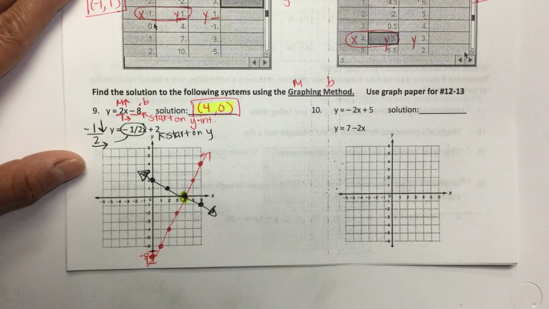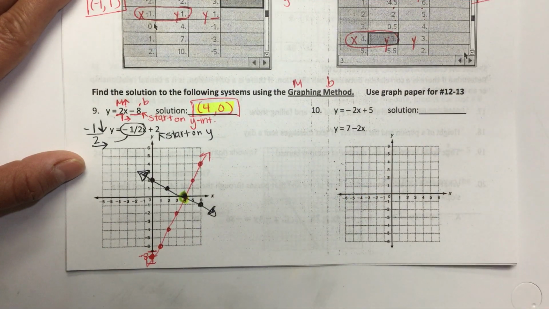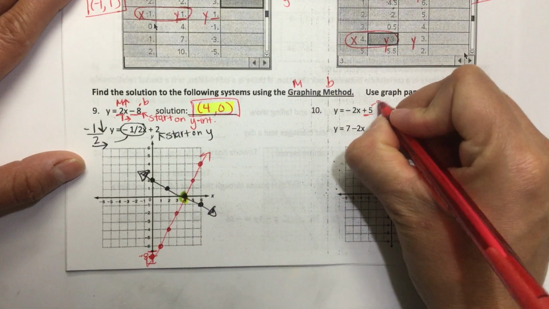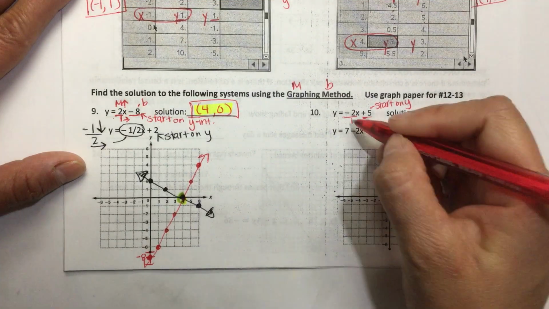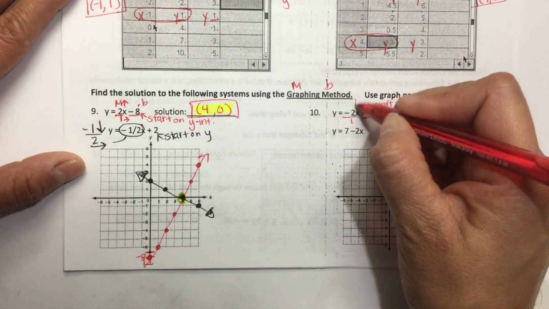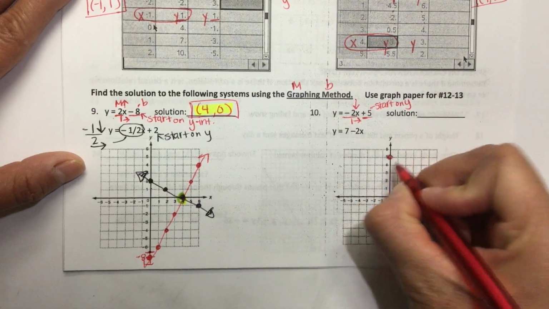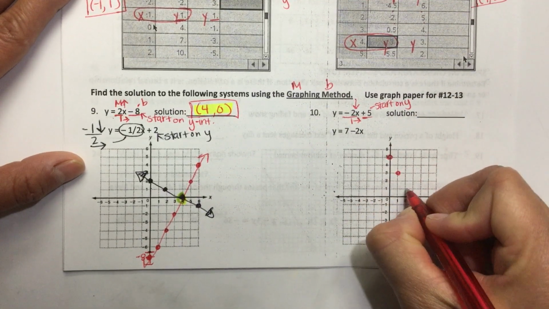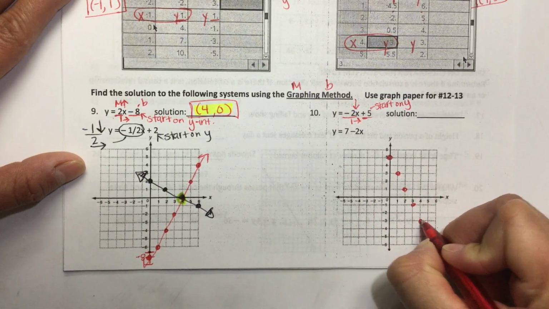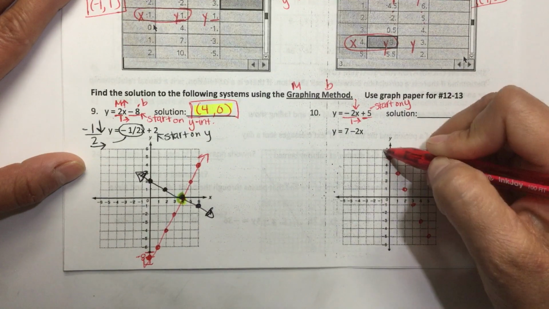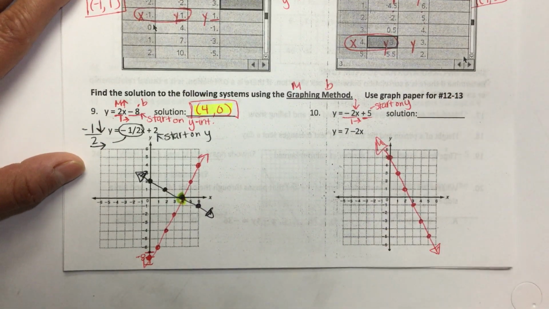Number 10, you have y equals negative 2x plus 5. So you will begin at 5 on the y, and you're going to use your slope to move. Since it's negative 2, you put it over 1. It tells me down 2, right 1. So if I start at positive 5 and move down 2, right 1, down 2, right 1, down 2, right 1, you want to graph enough points in both directions to see that intersection.